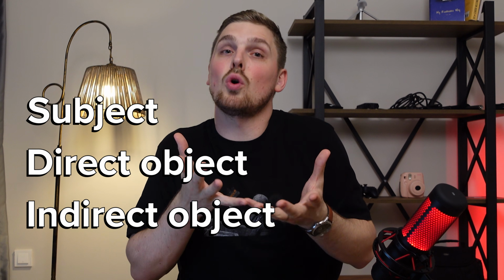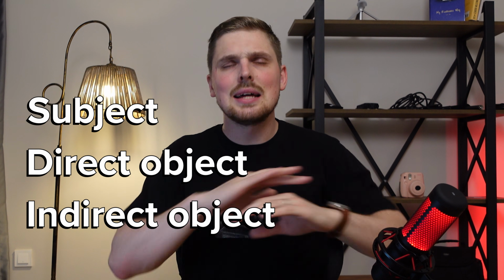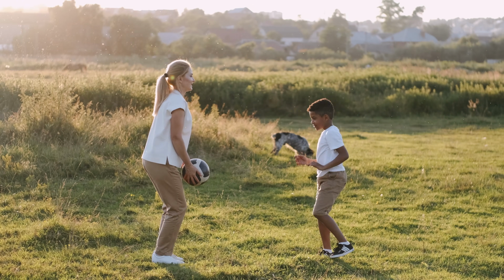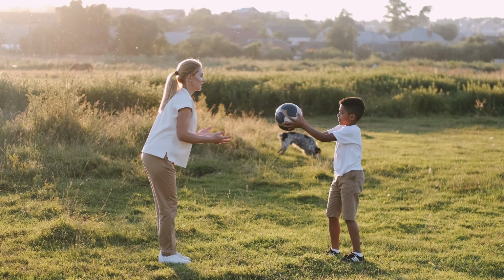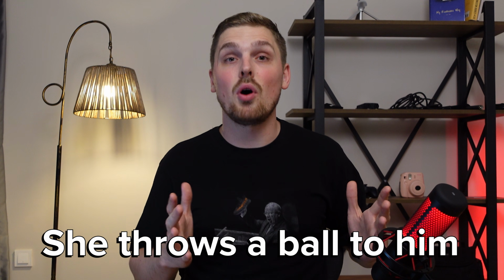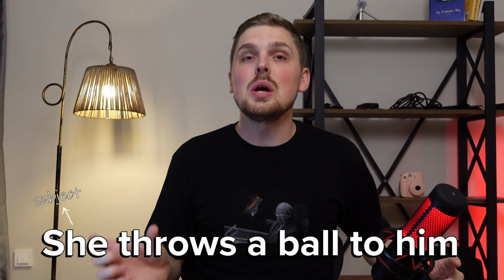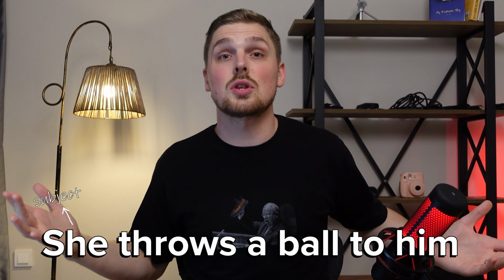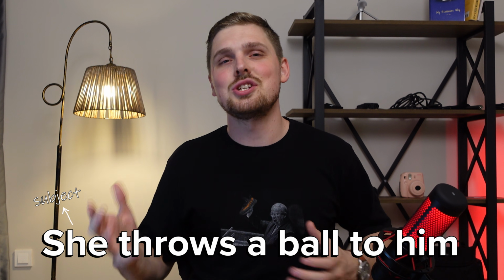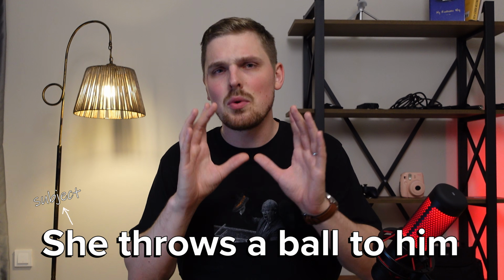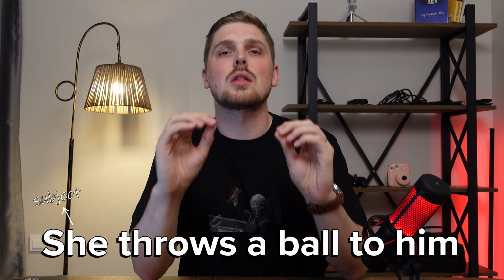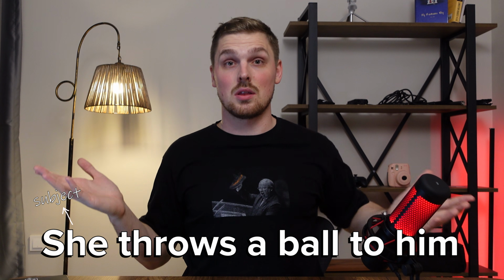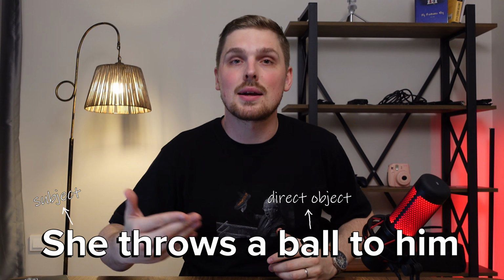And let's show how roles show up in a sentence. Let's take any action. She throws a ball to him. She would be the subject because she is doing the action. Who is throwing? She, right? So she is going to be the subject. Then we have to ask, what's being thrown? Ball is being thrown. So ball is going to be direct object.